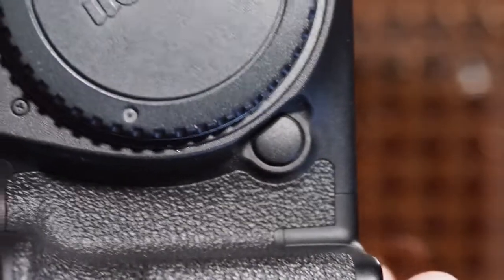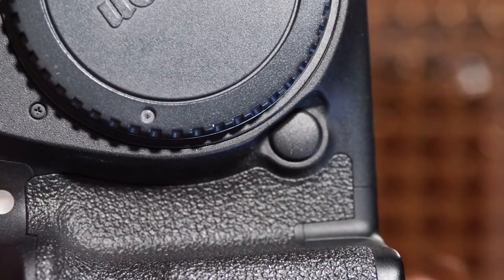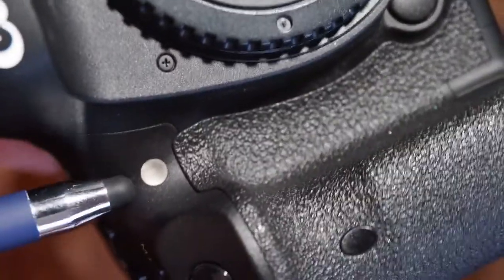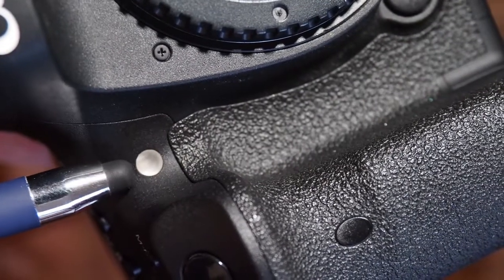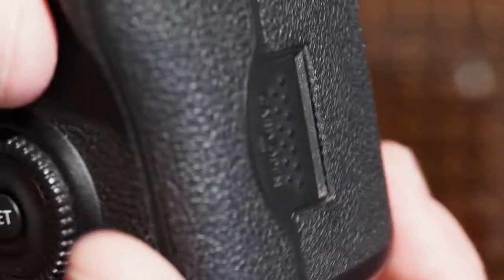Everything else on the camera is just for normal use. You can have a light coming out of here to aid focusing. You've got the side here, bit close to the lens there. Let me just put it down a bit.